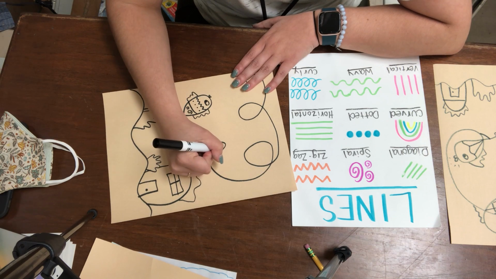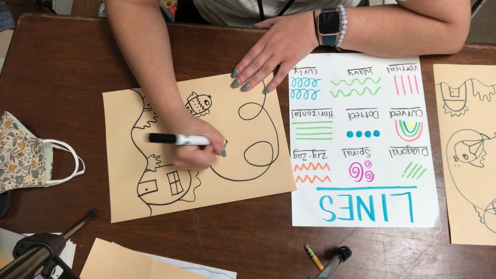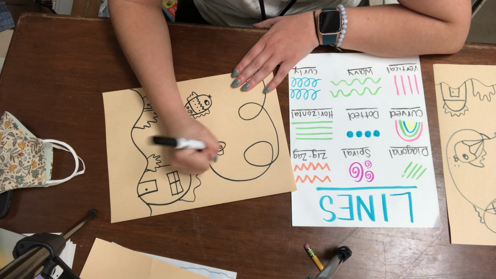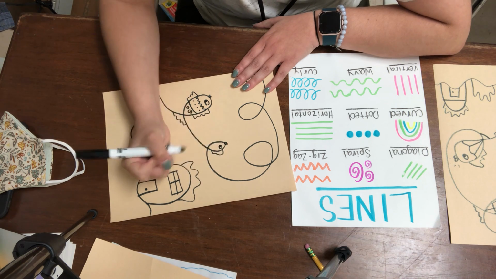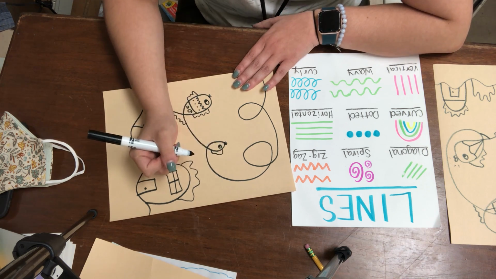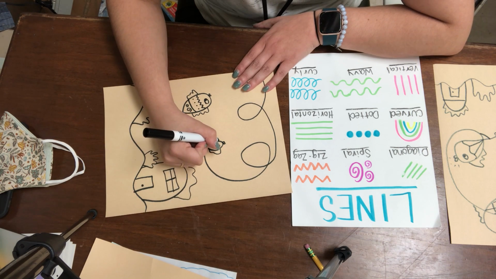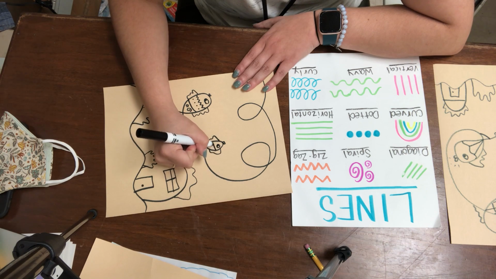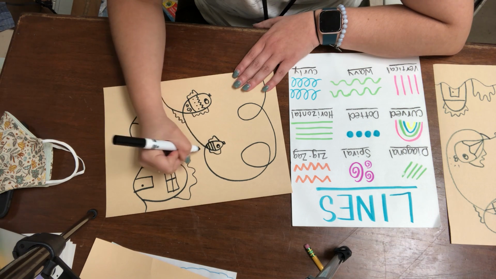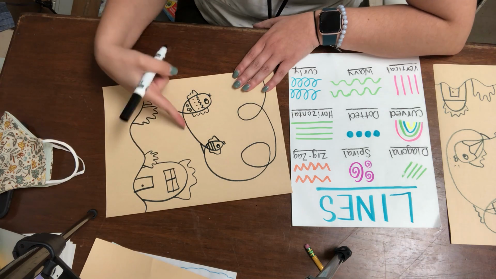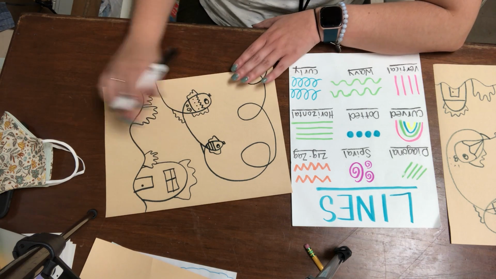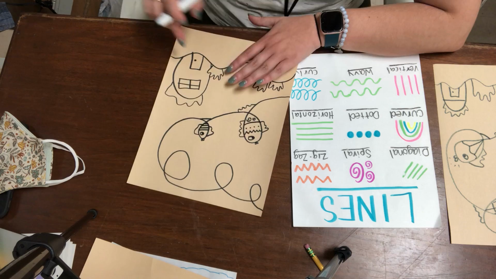So maybe this one just has a straight fin. And we'll make his eye. And I just did two little curved lines for the lips. Maybe he's got a straight fin at the bottom. And now I can do stripes. And maybe he has a straight tail instead of a wavy tail like this one, okay? Now I can move on to this one.